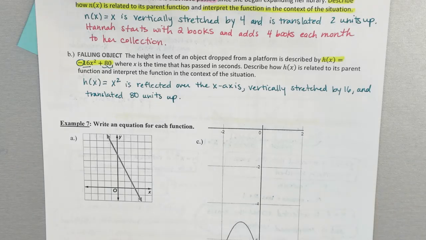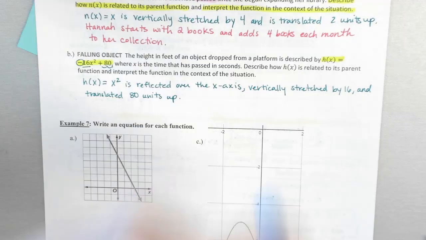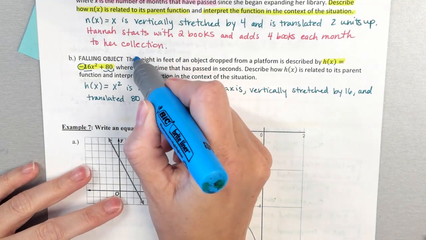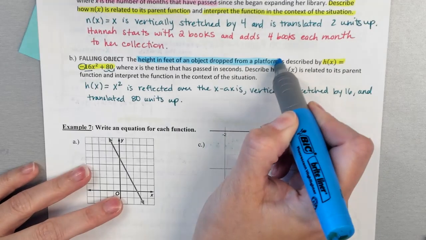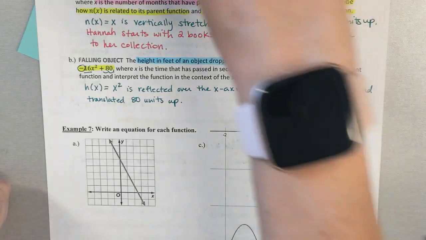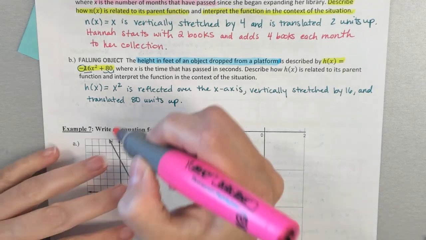Okay, now whenever you have a quadratic, we're going to have to do an analysis that's a little bit different. So when you have a quadratic function, this is talking about the height in feet of an object that is dropped from a platform. Okay, and x is the time that has passed in seconds.